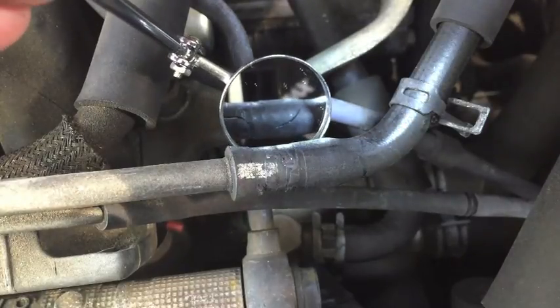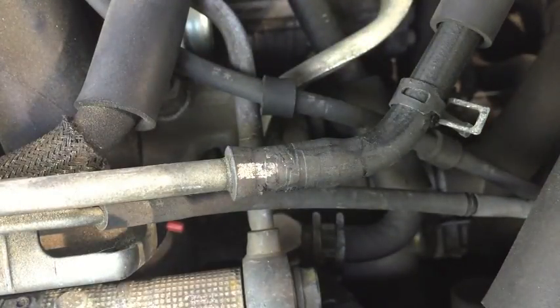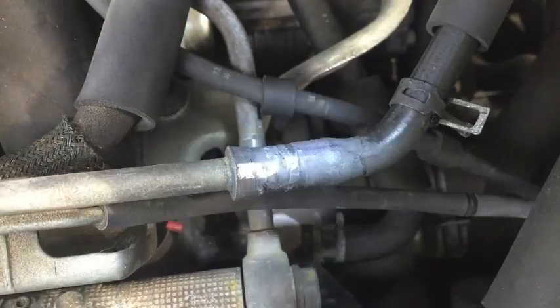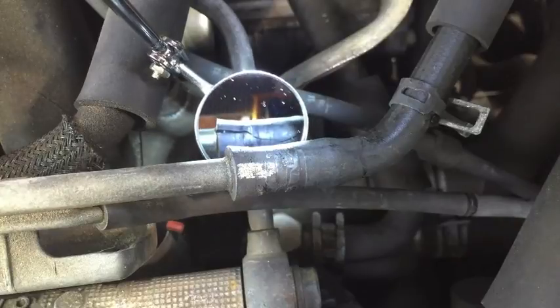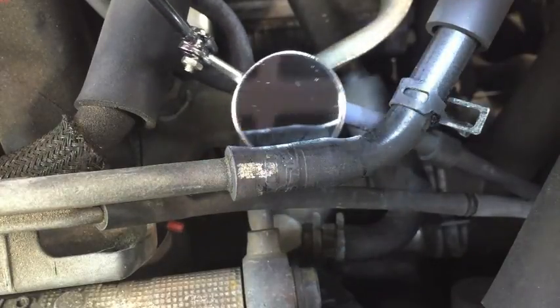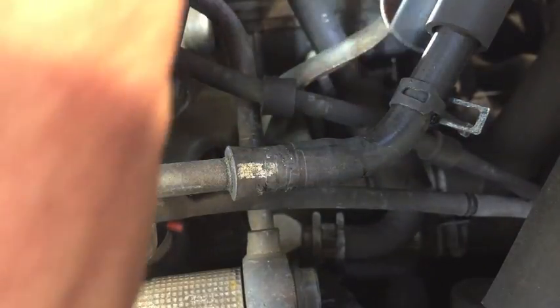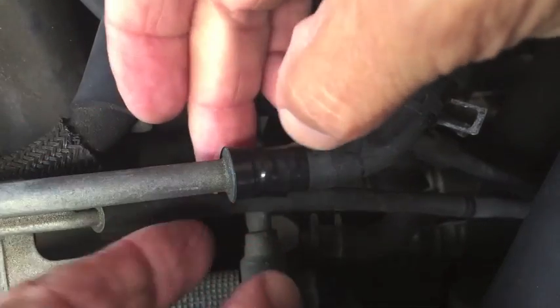So this is where my leak was. It was not obvious, just like that, looking at the top of the hose. So don't just look at the top side of the hose and think you don't have a problem. If I had not used the mirror, I would not have seen it, and I would probably still be looking for the leak. I'm going to seal this back up with electric tape.